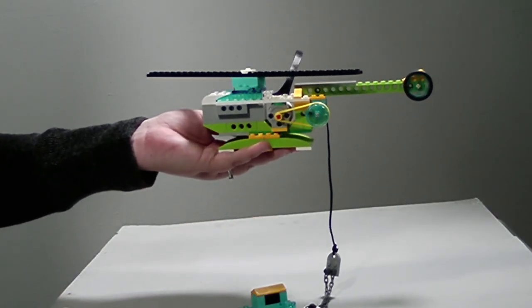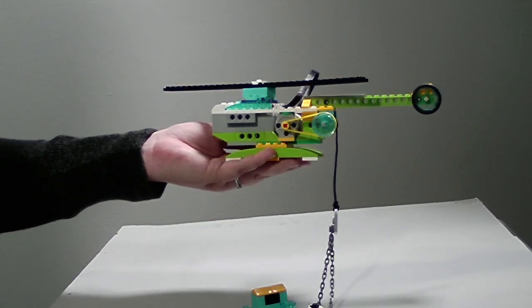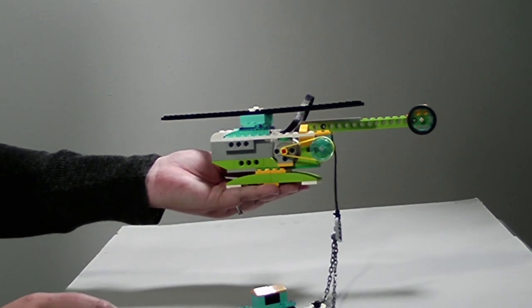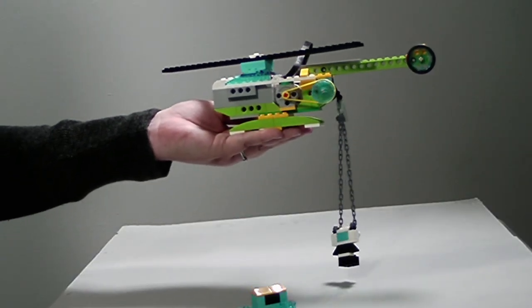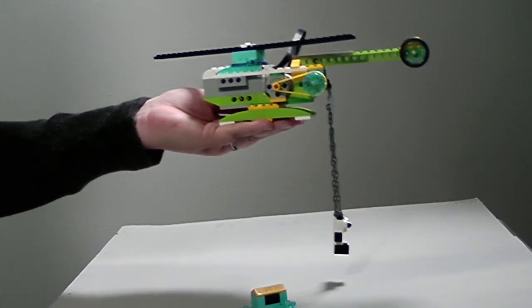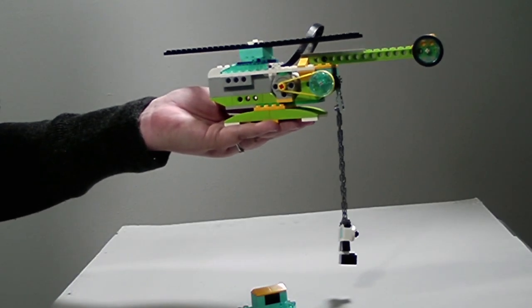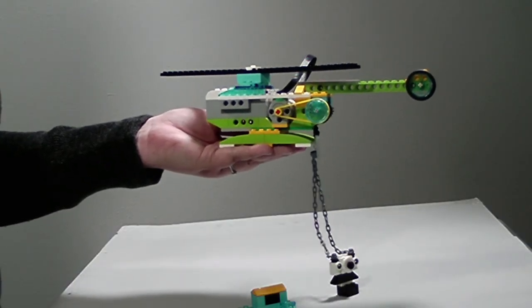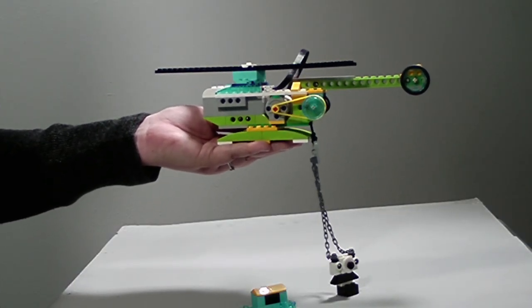So we'll press our first program, which will then lift him up, and we can lift him up a little bit higher. We will then fly him around to somewhere safe, and where it's safe, we will then drop him back down into a safe place.